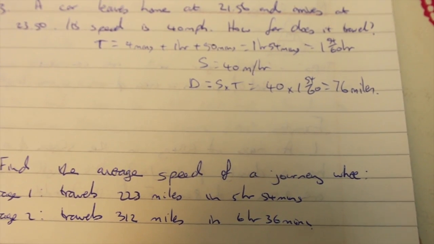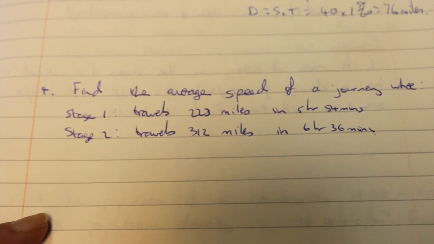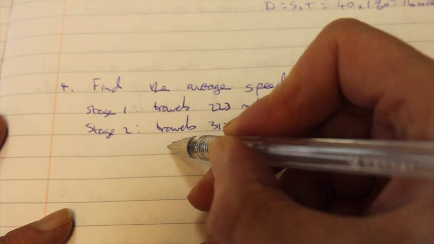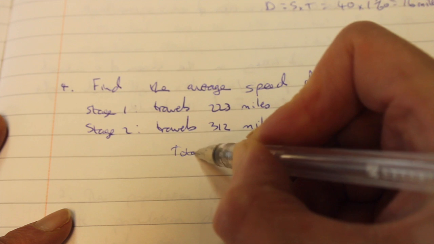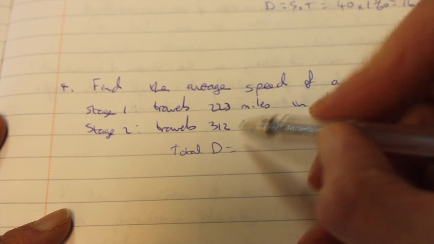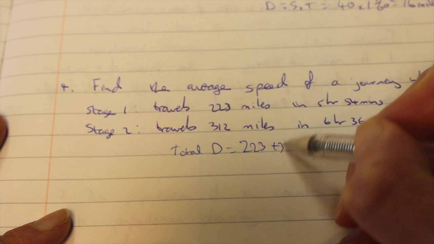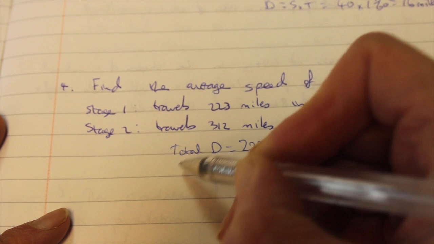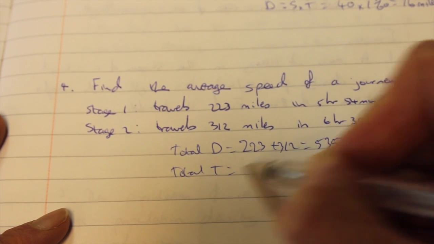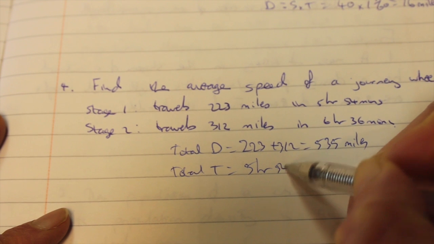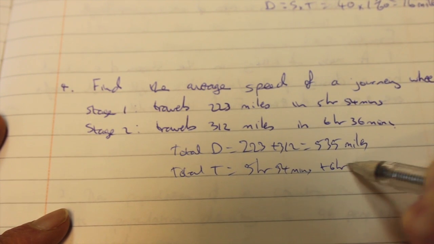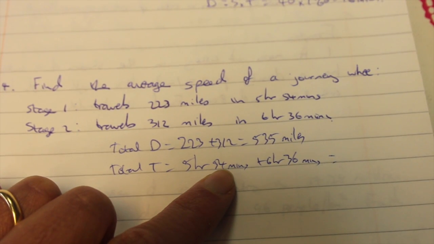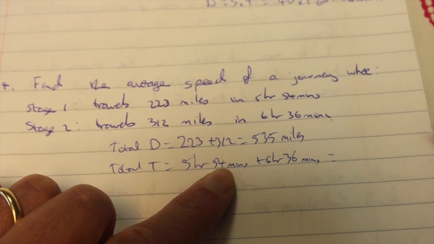Number 4. Find the average speed of a journey. There's 2 stages to this journey. So for average speed, I need the total distance. So you add the 2 distances together. 223 add 312 to give you 535 miles. The total time, adding those together, 5 hours, 54 minutes, plus 6 hours, 36 minutes. Now do your minutes first. 54 add 36 gives you 90 minutes.